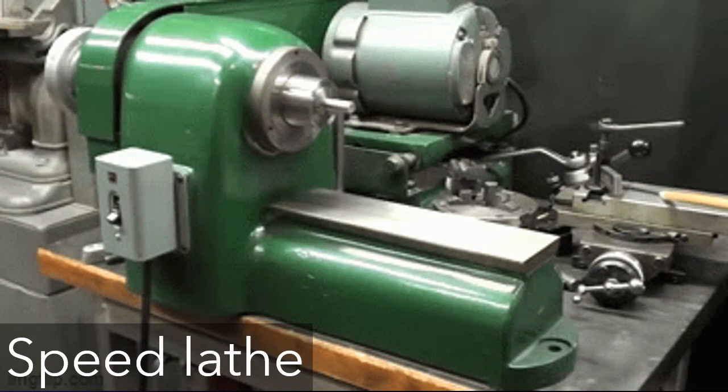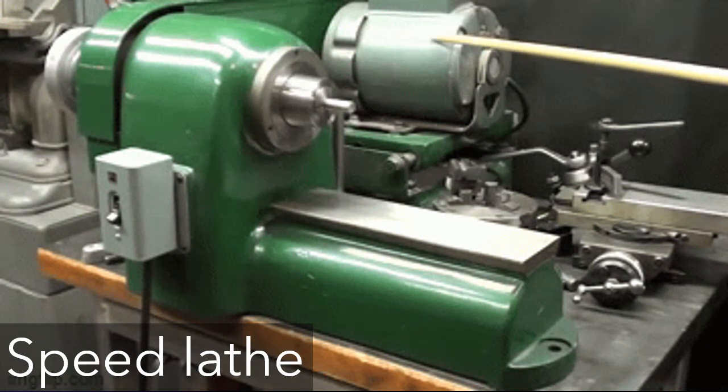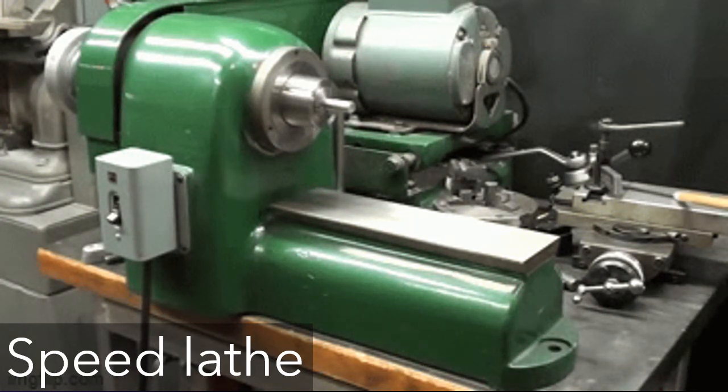The speed lathe is of simpler construction than the engine lathe. It has no carriage and cross-slide assembly, and therefore no lead screw to drive the carriage. The cutting tool is held by the operator using a rest attached to the lathe for support.